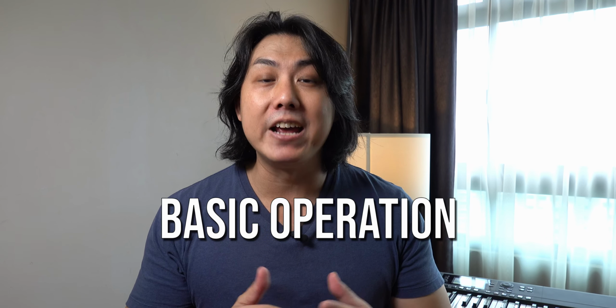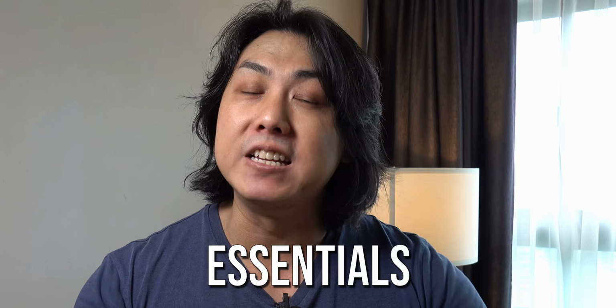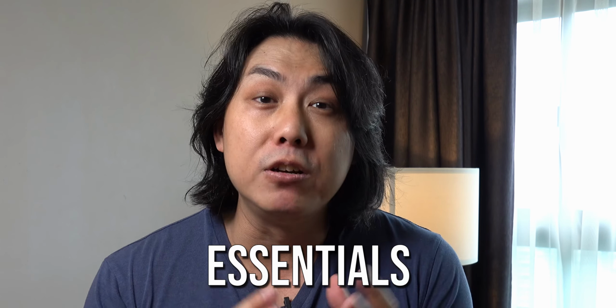In today's video, I will be showing you basic operations that you need to know for the Korg i3 Music Workstation keyboard. These are the absolute essentials. This will not be going into a deep dive about recording and multi-track recording and all that sort of deep stuff. These are the 27 basic operations that anyone who owns the Korg i3 Music Workstation keyboard should know. Let's get started.